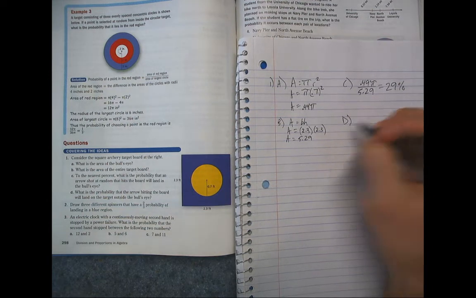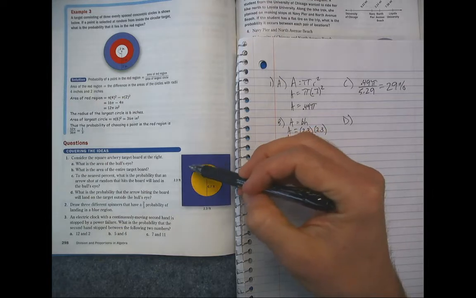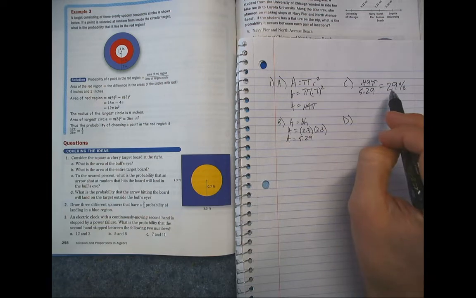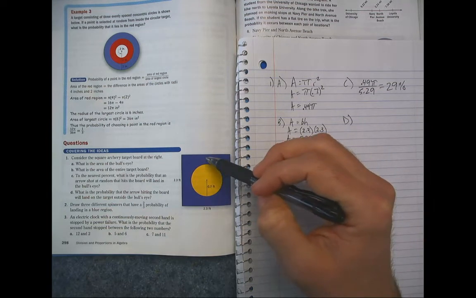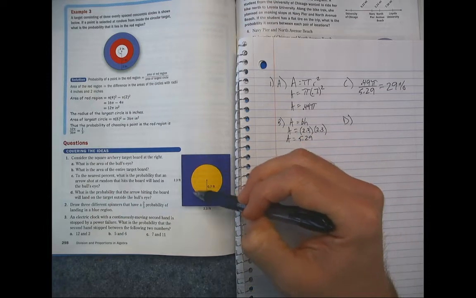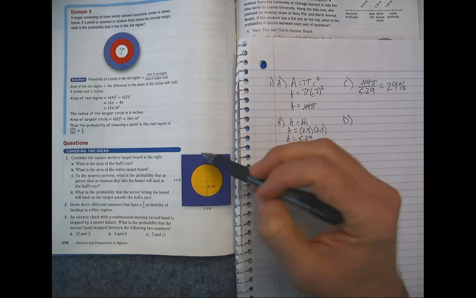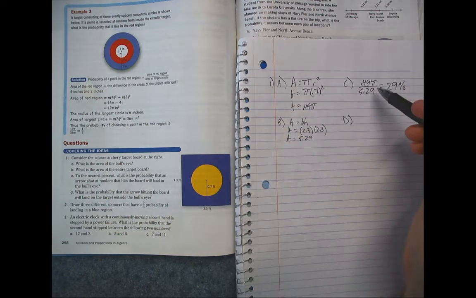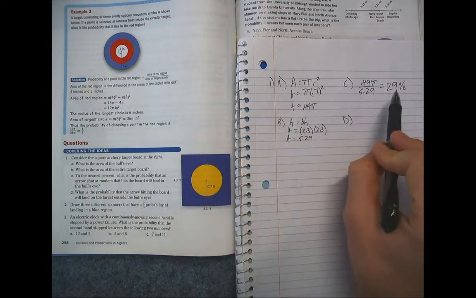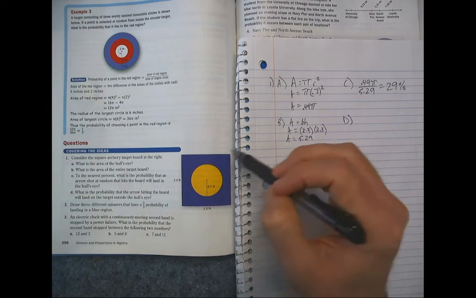Part D. What's the probability that the arrow hits the board and will land on the target outside the bullseye? So what's the probability that it hits out here? So the long way to do this, if we didn't already have this percentage right here, would be to find the area of the blue region out here, which would be the area of the square minus the area of the circle. If you take away this from the whole thing, you're left with the blue area. And then you could compare that to the whole thing like we just did, and that will get you the correct percentage. But since we already know it's a 29% chance of hitting in here, the entire board represents 100%.